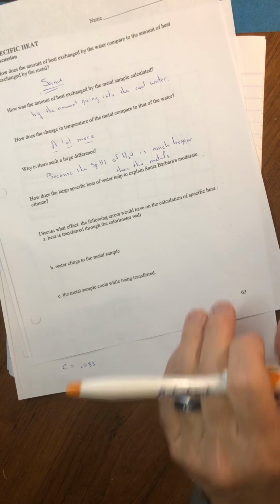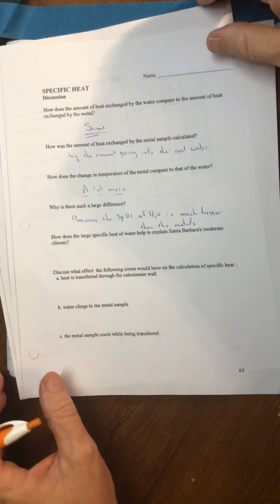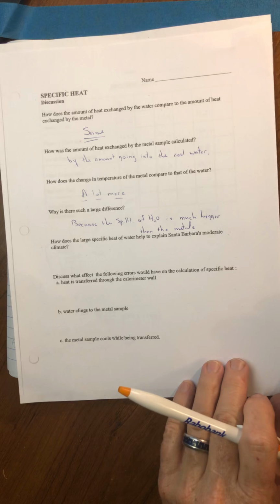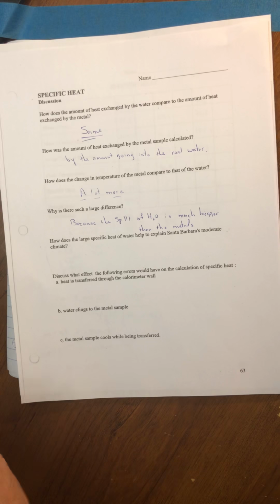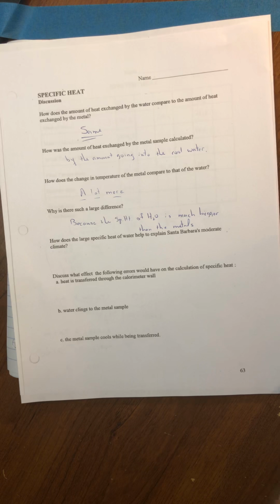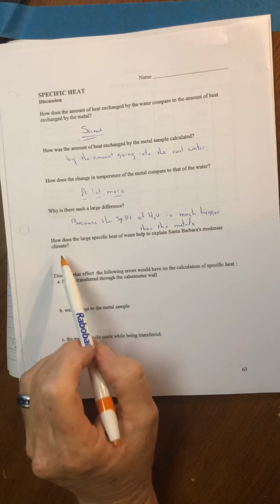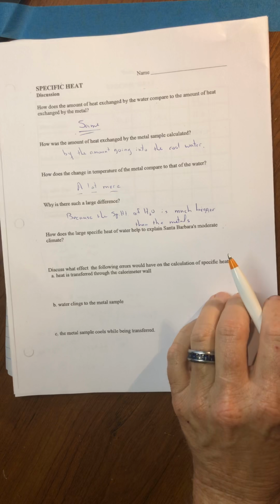And that's a long way of saying that really the specific heats for your metals are kind of low. They don't take much energy to change their temperature, but it takes a lot of energy to change water. In fact, that kind of leads into these last set of questions. See, how does the large specific heat of water help explain Santa Barbara's moderate temperature?